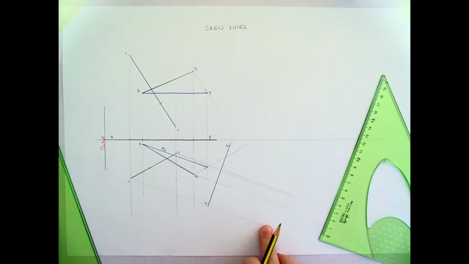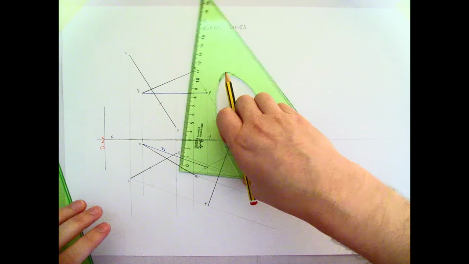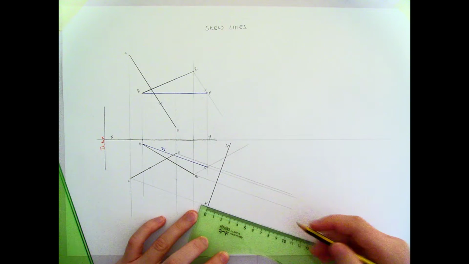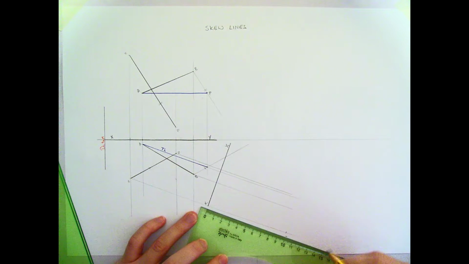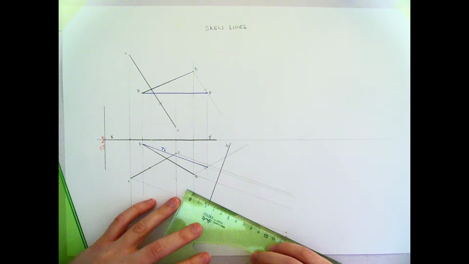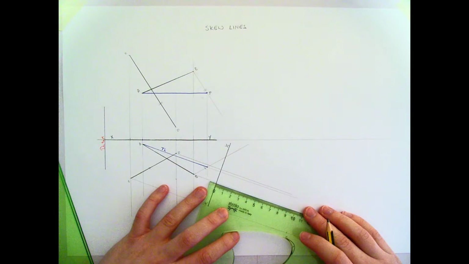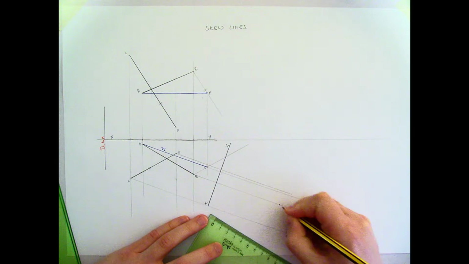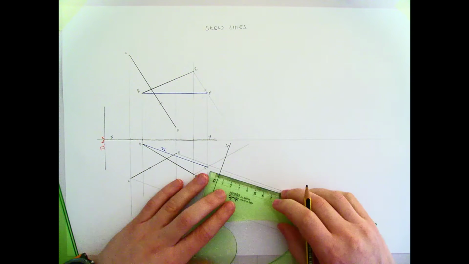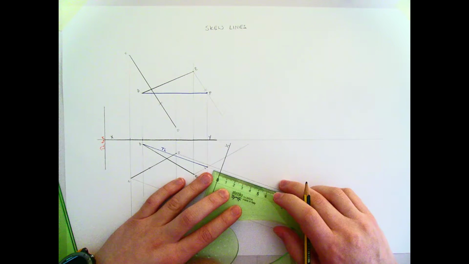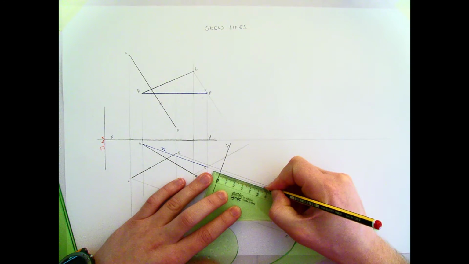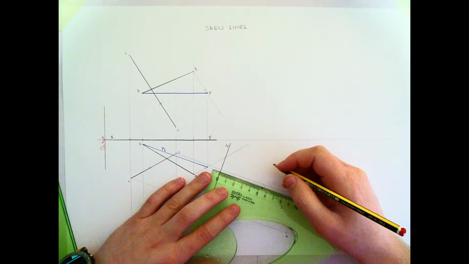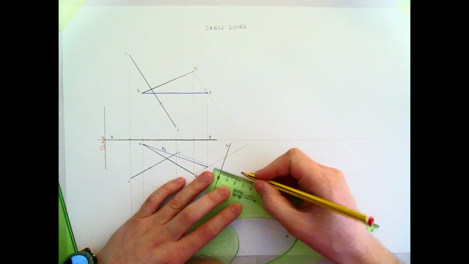So we're going to take our heights from our elevation, so whatever height they were in the elevation. C was out 100. B had an altitude of 80. A had an altitude of 55 and D had an altitude of 15.